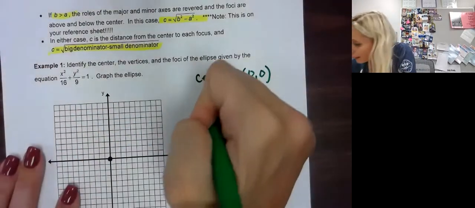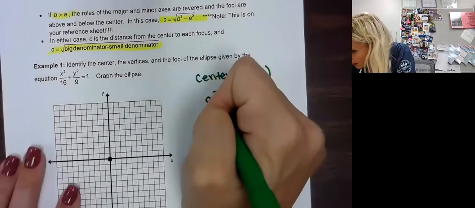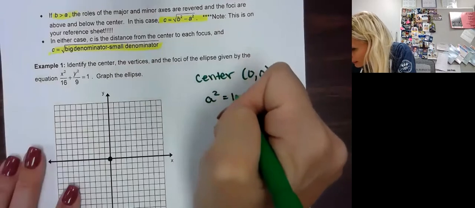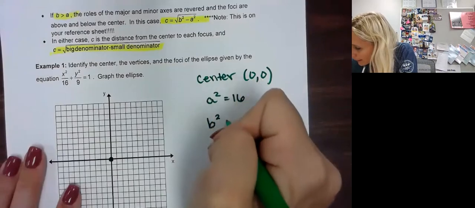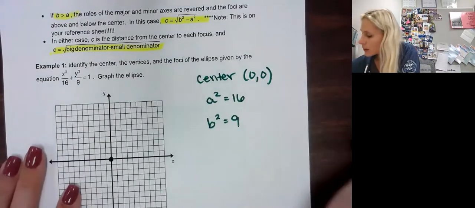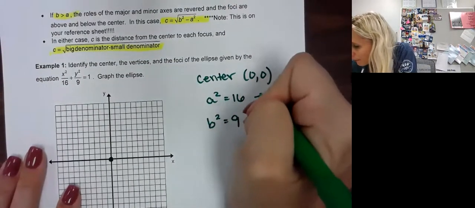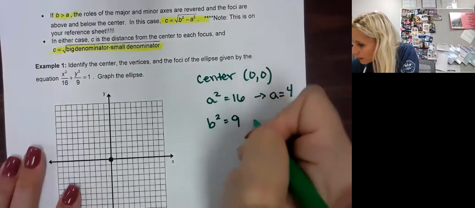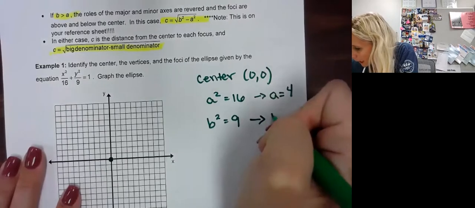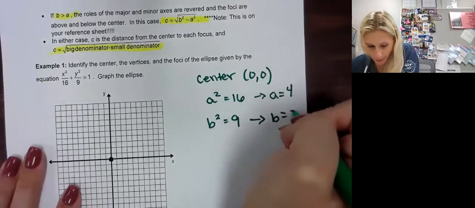Now, what I want to point out is a squared is 16, right? Because it's under x squared. And b squared is 9. So if I were to solve, that means a is 4, b is 3.